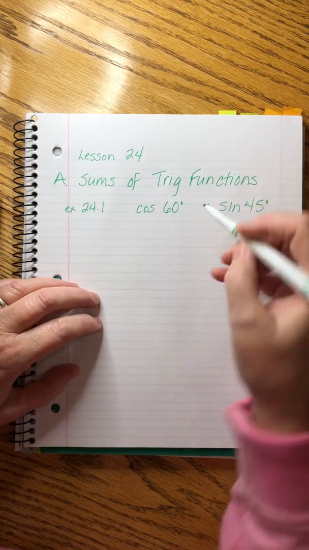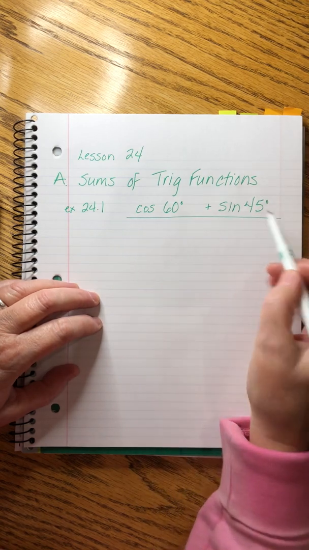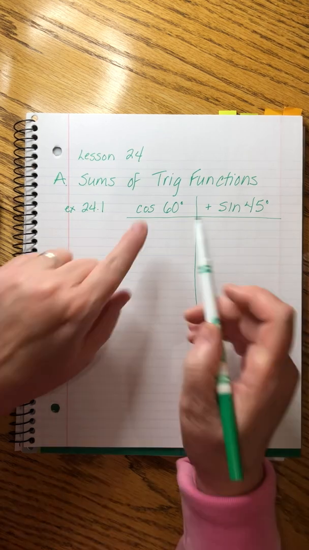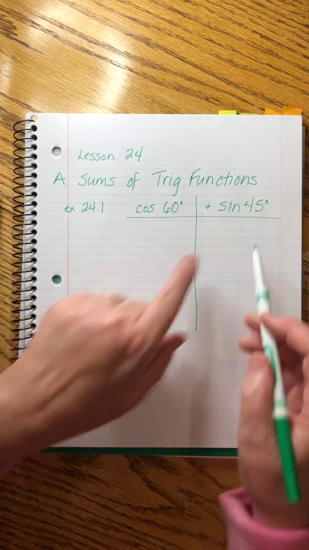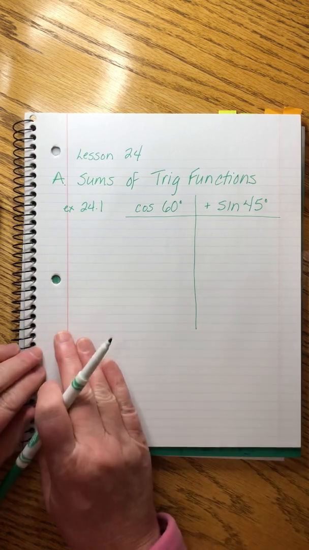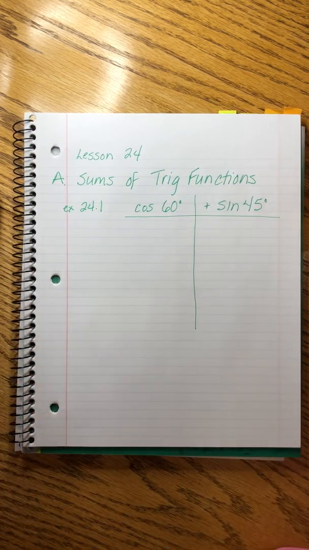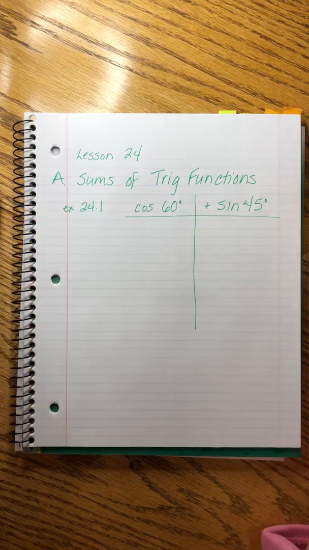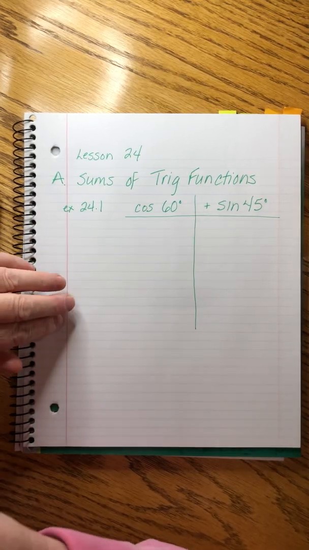So what I like to do is something like this. I'm going to figure out the cosine of 60 here, the sine of 45 here. I'm going to write my answers at the bottom, and then I'm going to add them and put my final answer there. Again, it's just a way to organize the page. I wish I would have written this more in the middle so I had the whole page, but I write big, so it's fine. All right, so cosine of 60 degrees.